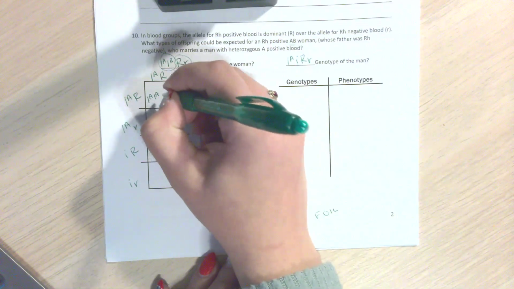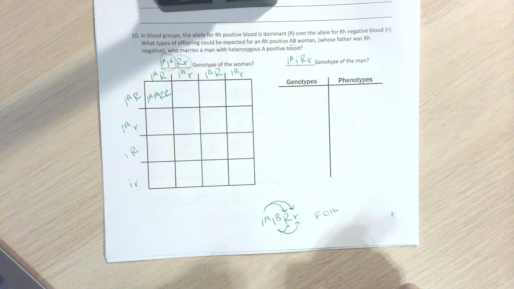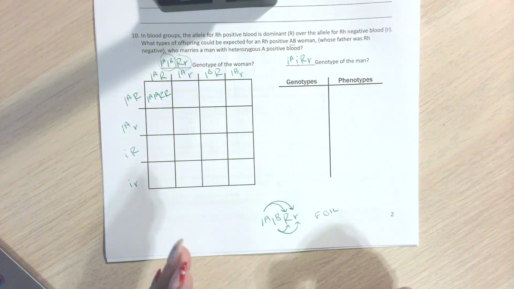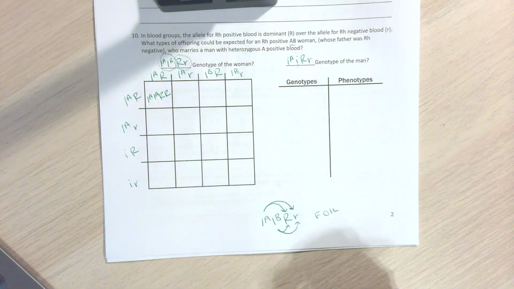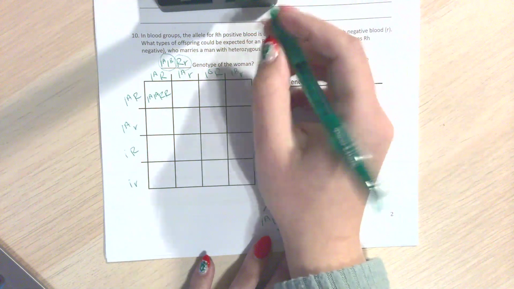Okay, so this box would look like IA, capital R, capital R. Okay, you would not write it IAR. It makes it impossible to read later on. Trust me on this. Please do it the way I'm asking you to do it.